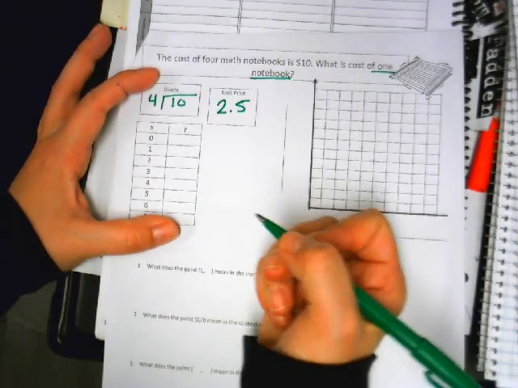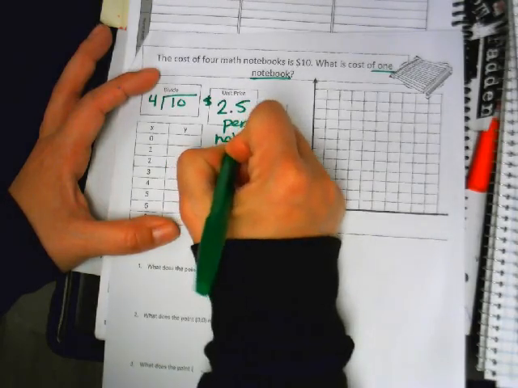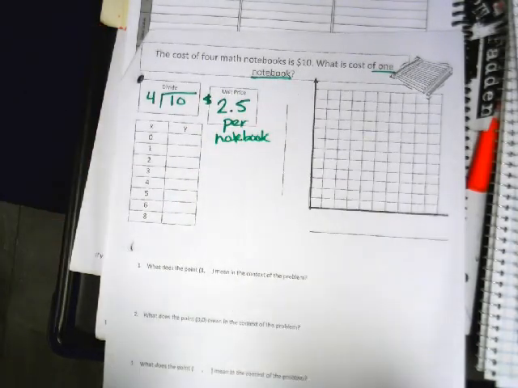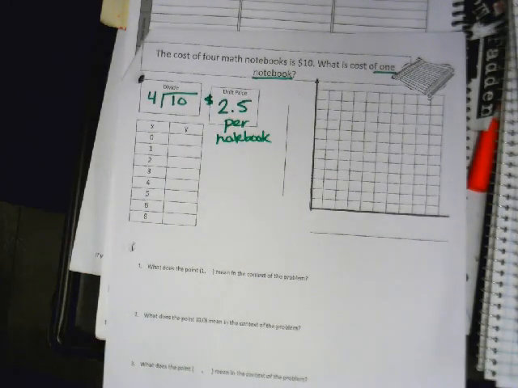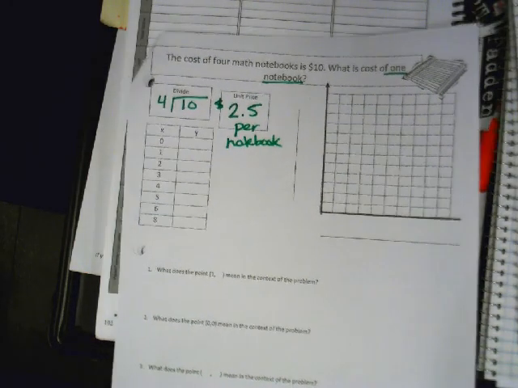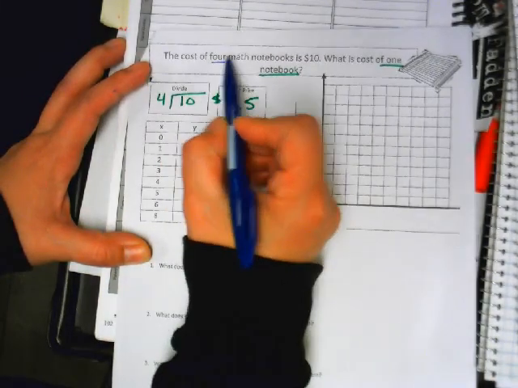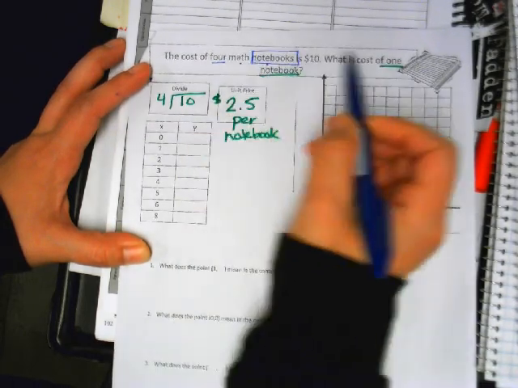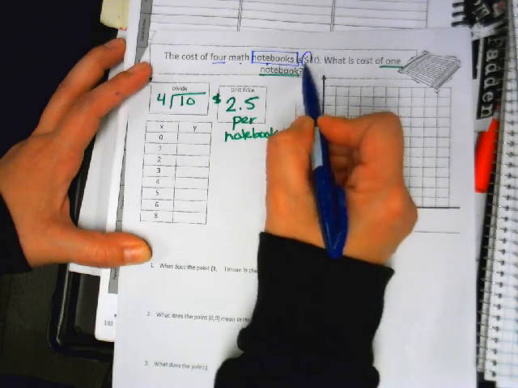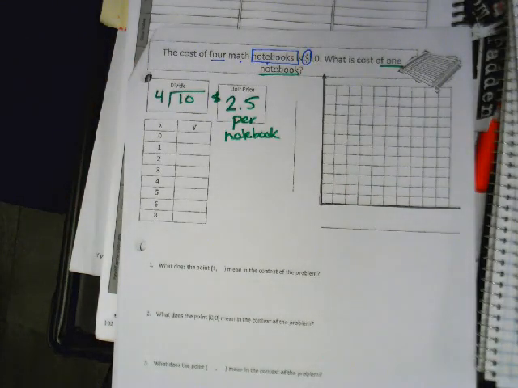2.5 what? Dollars per notebook. All right. What does your X stand for? What does your Y stand for? So you look at the numbers. 4 what? 4 math notebooks. So we're talking about notebooks. And then the 10 is money. So the two things that we're talking about are notebooks and money. So what is X? What is Y?